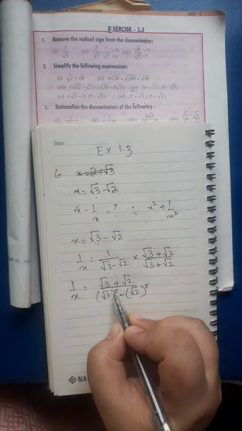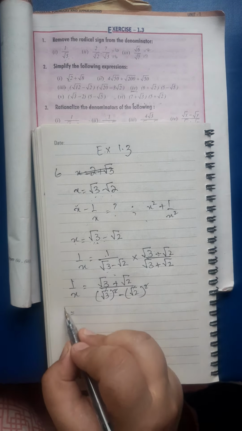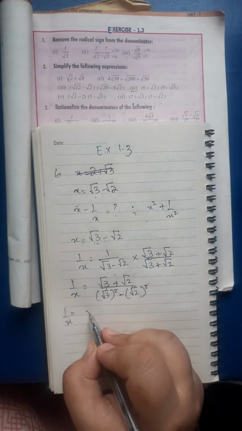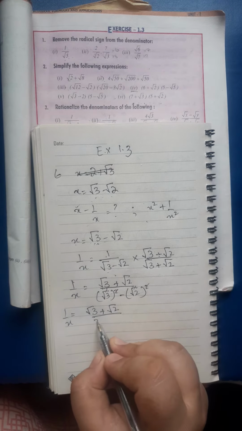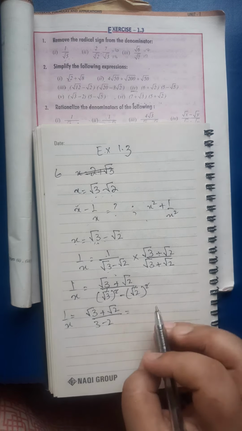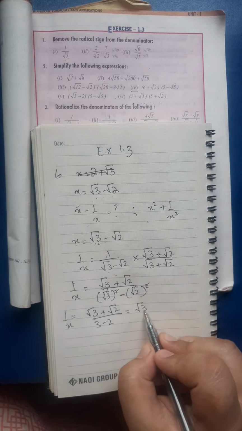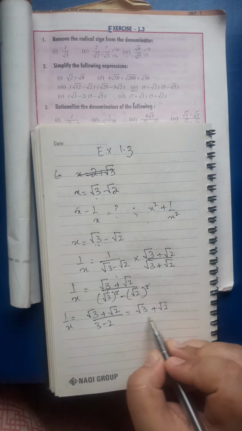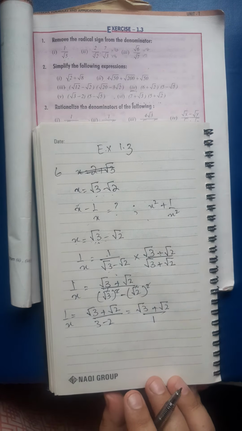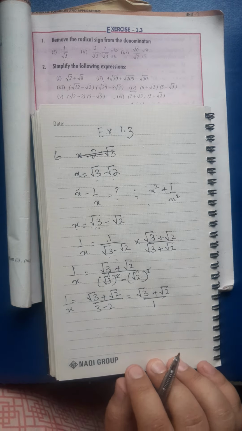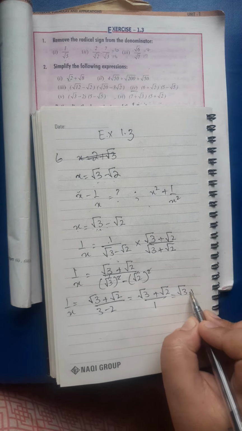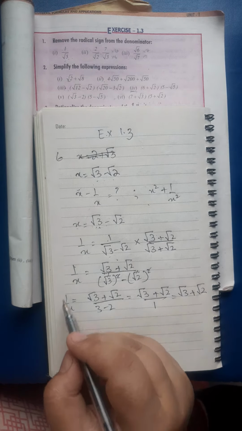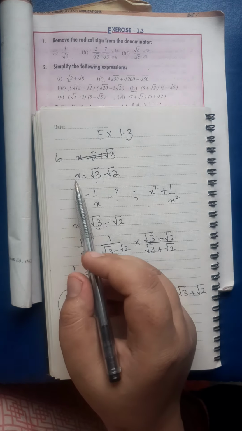Square cancels the radical sign and we get the answer 1 by x equals under root 3 plus under root 2 divided by 3 minus 2, which equals under root 3 plus under root 2 divided by 1. Here there is no value of the 1. When it is a denominator of 1, we can simplify and write down the value under root 3 plus under root 2. So we get the value of 1 by x and we have the value of x.